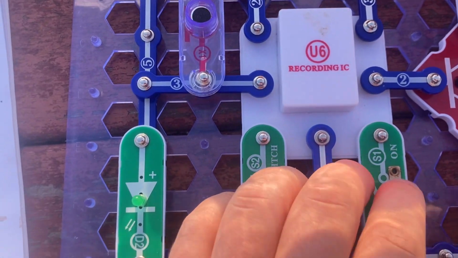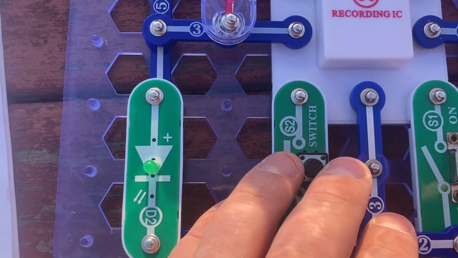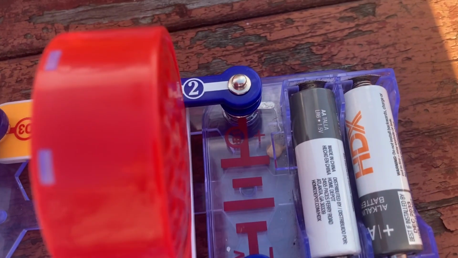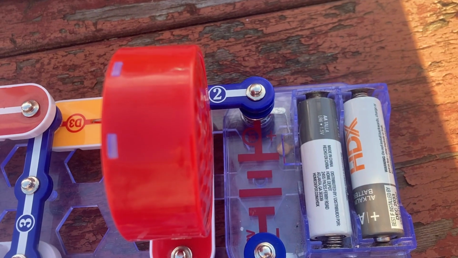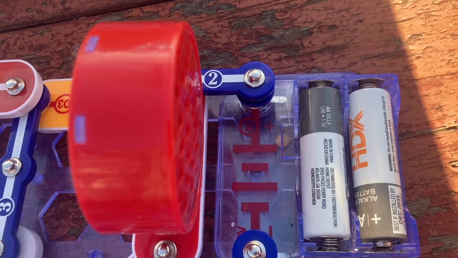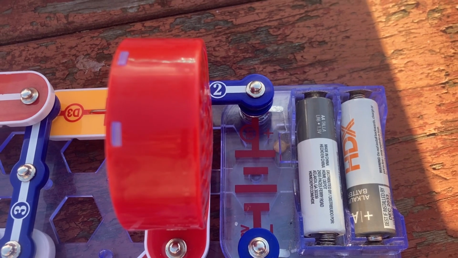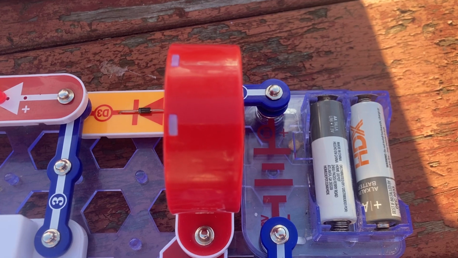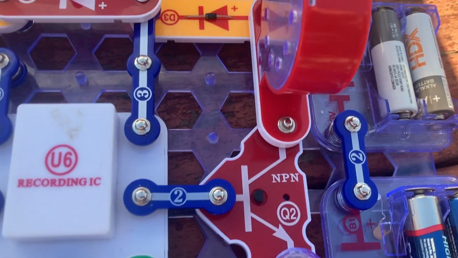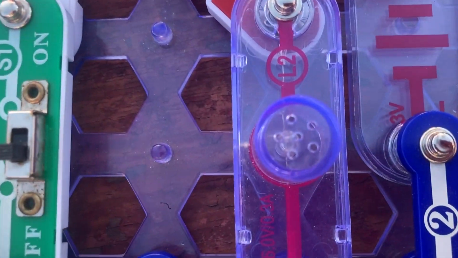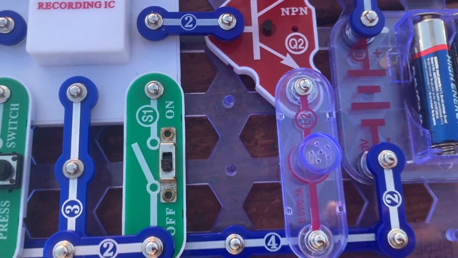I'm going to turn off this slide switch and push the press switch. And then you'll actually hear a Christmas carol following my recording. It's not very loud though. By the way, the lamp is extremely dim and it's really used as a resistor to limit current.